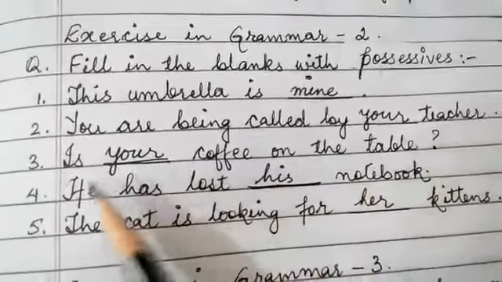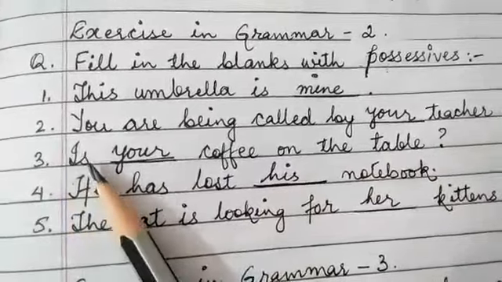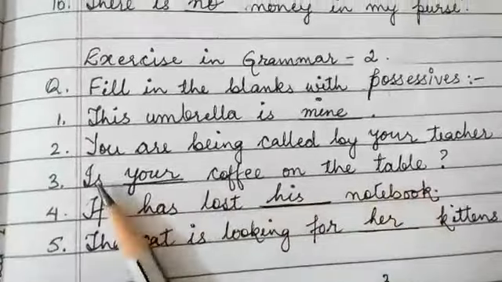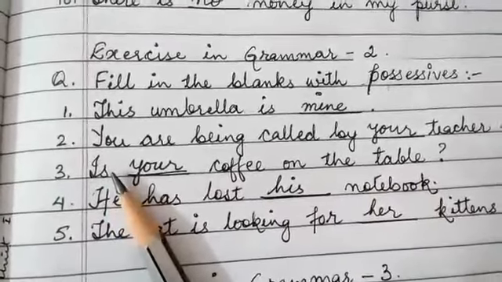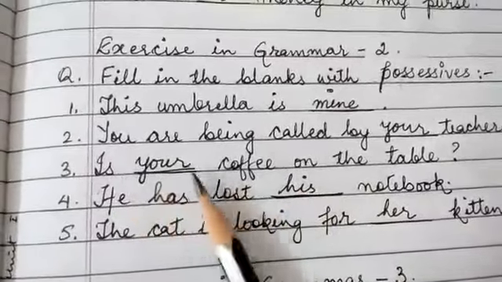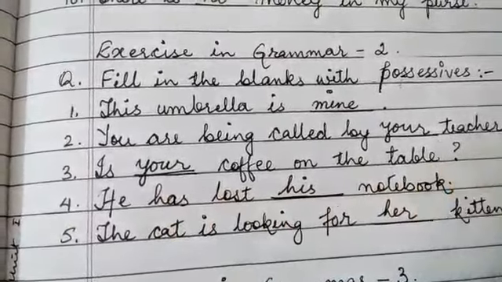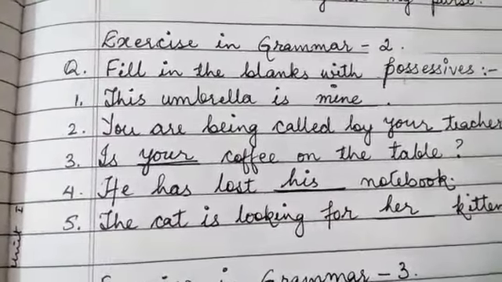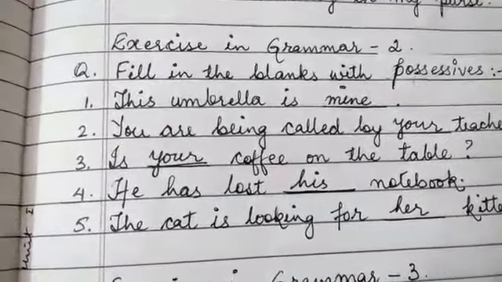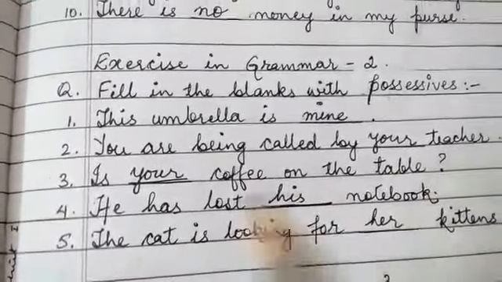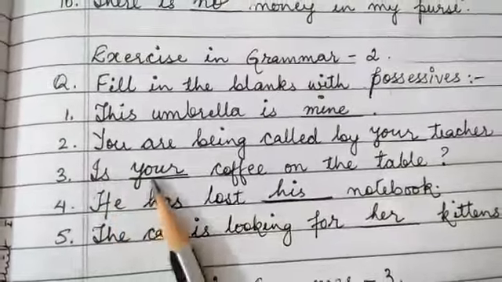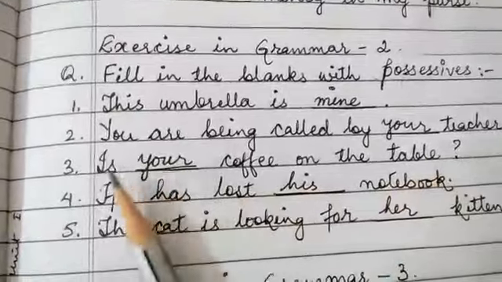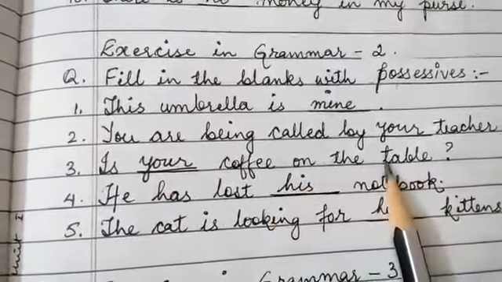Clear? Next, number 3. Is dash coffee on the table? Okay, so here I am asking somebody. What am I asking? Is the coffee on the table dash? Then what would I say? Is it yours, or his, or hers, or theirs? So here what will be the answer? Is your coffee on the table, or is his coffee on the table, or is her coffee on the table?